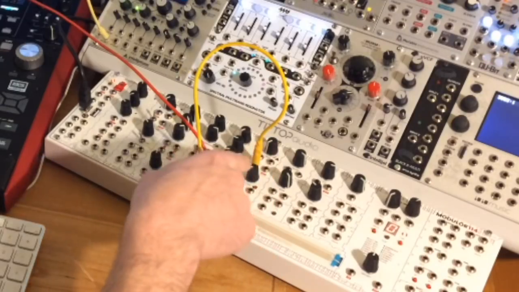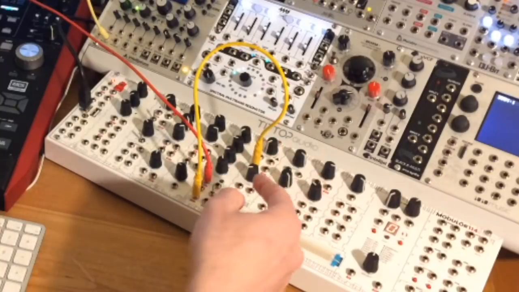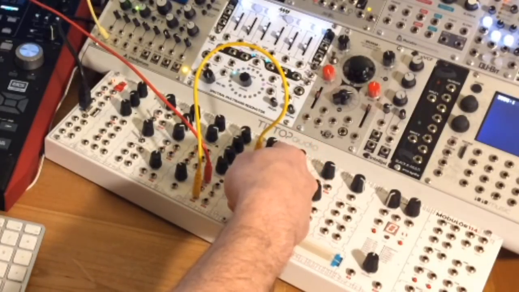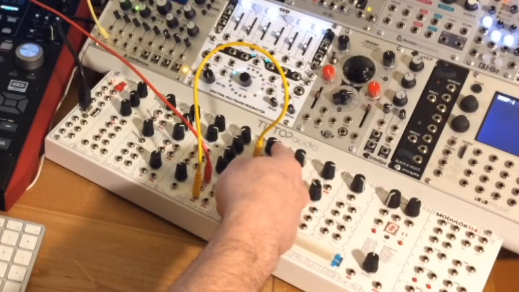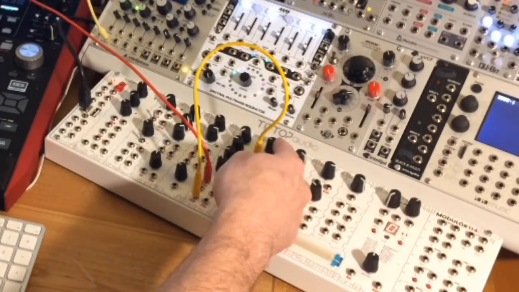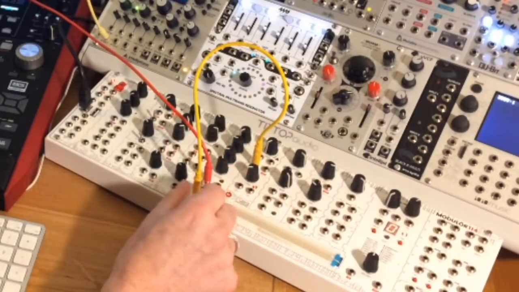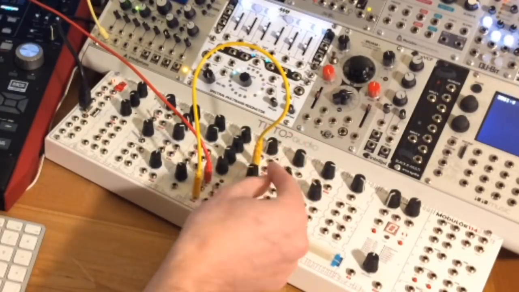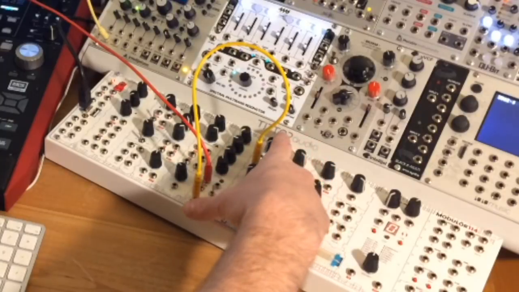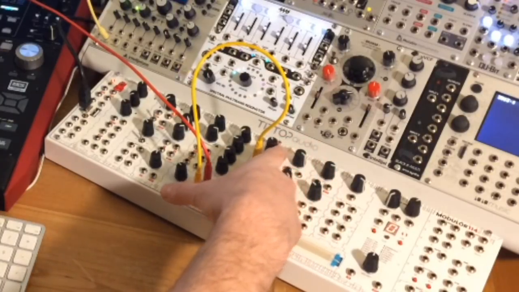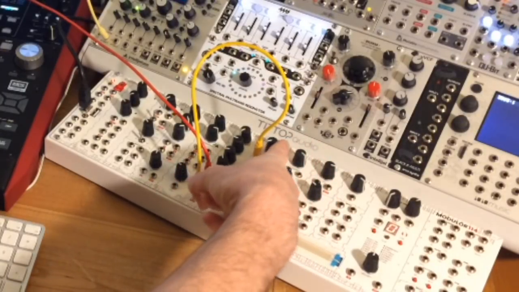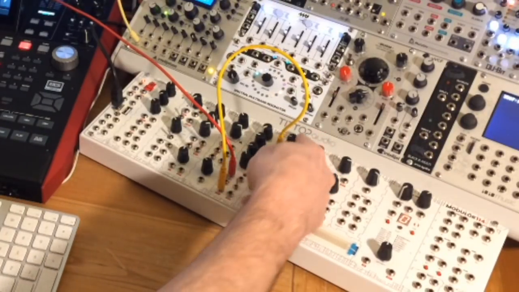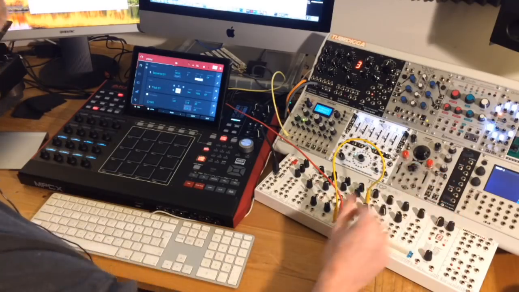With a VCA, the idea is that you shut off the volume completely. If we have this open, we'll be able to hear the signal. We haven't actually got a signal going into it at the moment. We've just got the control voltage being sent from the MPCX going in. So it's going to effectively open and close this automatically for us. Whenever we trigger the pad, it's essentially doing that. So I'm going to have mine fully shut off.